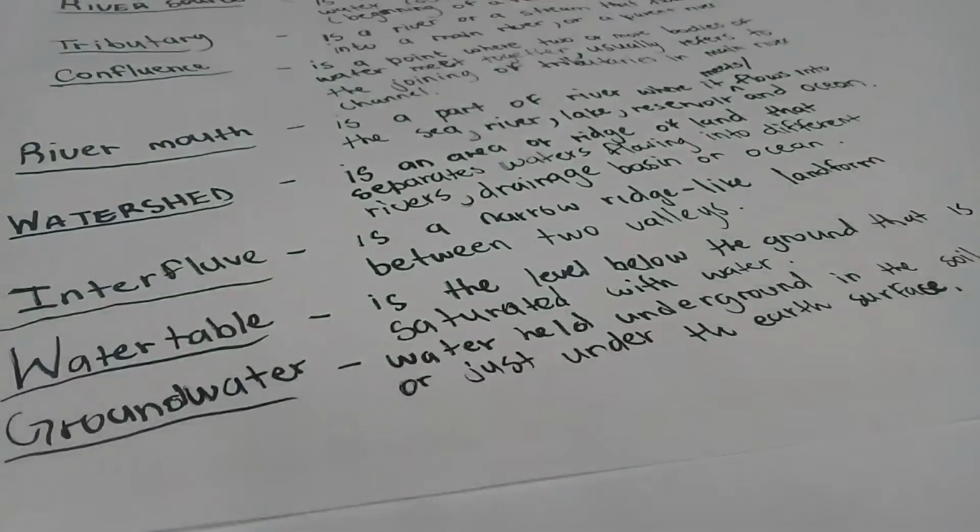So basically, groundwater is water held underground in the soil or just under the earth surface.